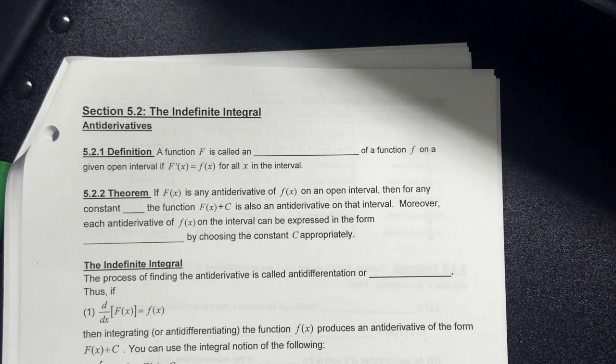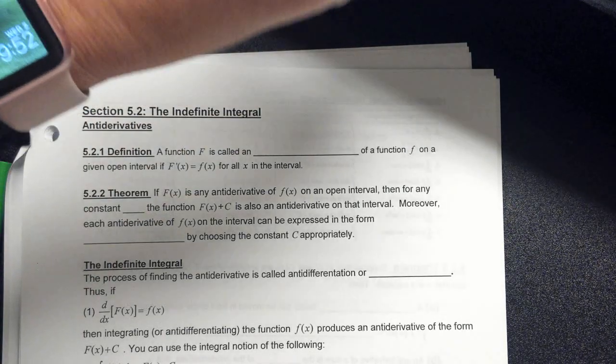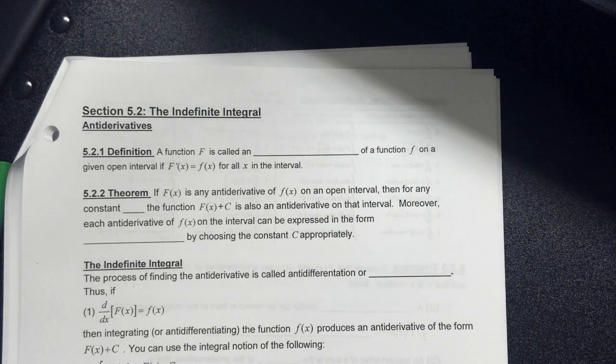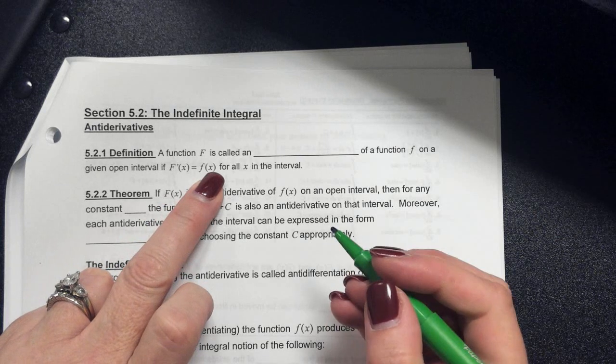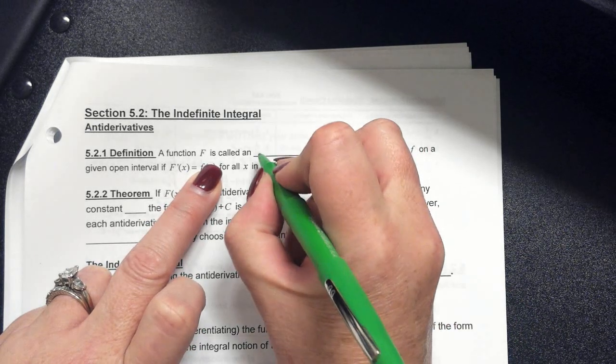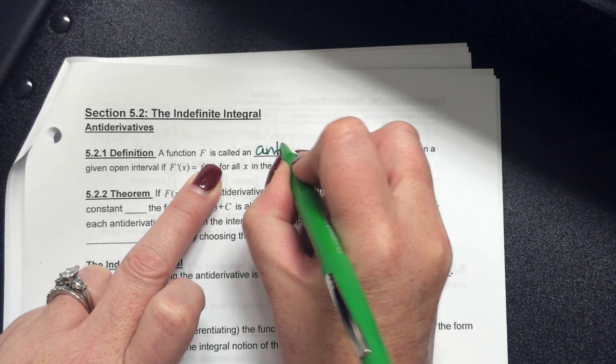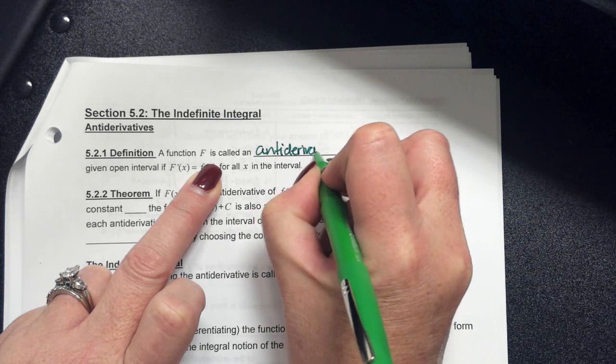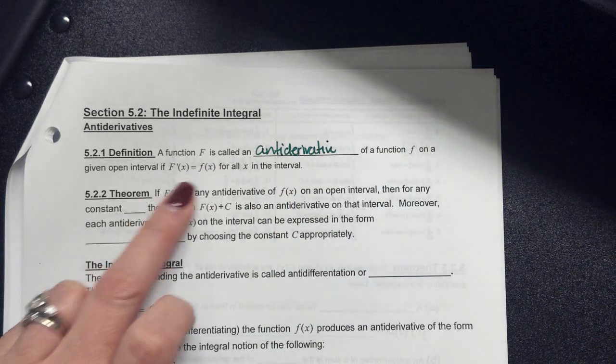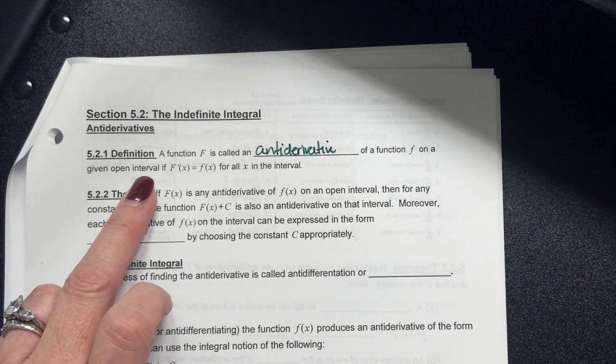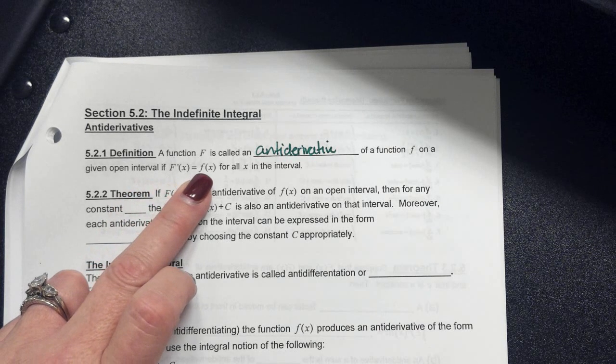So for section 5.2, we're going to focus on how we can find antiderivatives and the indefinite integral. In 5.1, we were finding area under the curve. Now we're going to look at the rules for finding integration. A function F is called an antiderivative of a function f on a given open interval if F prime of x is equal to f of x.